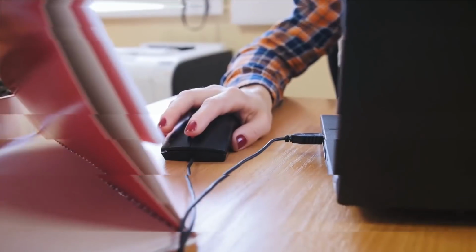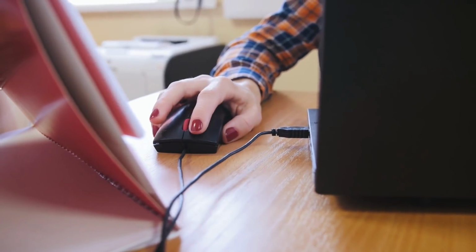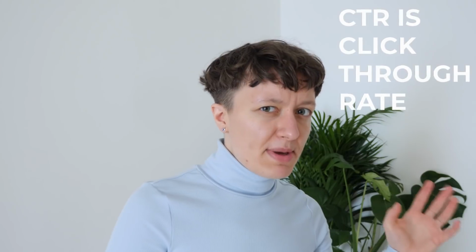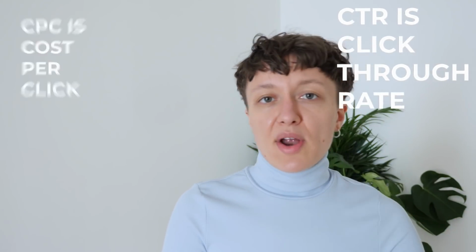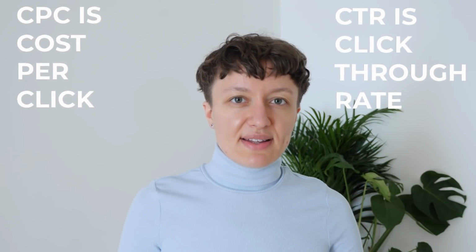One last acronym for you today, and that is CPC, cost per click. CPC simply means the average it costs you to get someone to click on your link. So to keep it simple, CTR is click-through rate, so how many people actually did click it, whereas CPC is how much did it actually cost for someone to click that link.